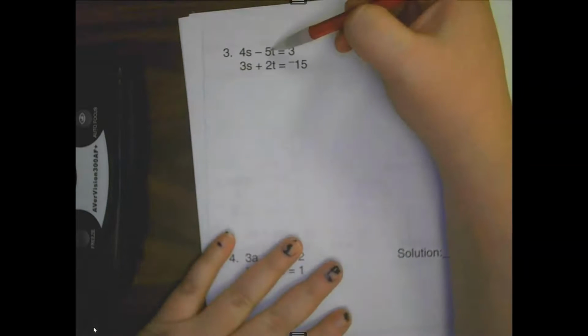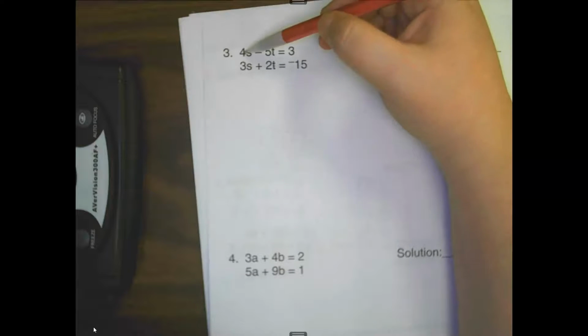All right, so let's look at this one. Now, some of you are going to say multiply it times 5, because then I could do 15 and negative 15. But did that eliminate one of my variables? And the answer is no. I want to eliminate a variable. So I've either got 5 and 2, which, let's be honest, I'm going to have to multiply both of those, right? I can't do 2 times something to give me 5. Or I can do the 4 and the 3.